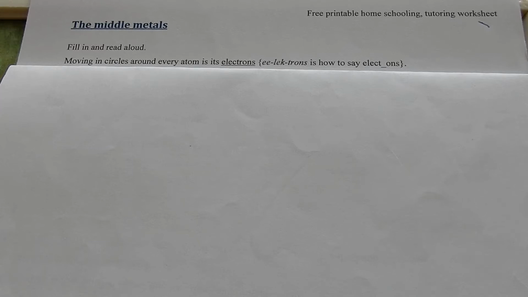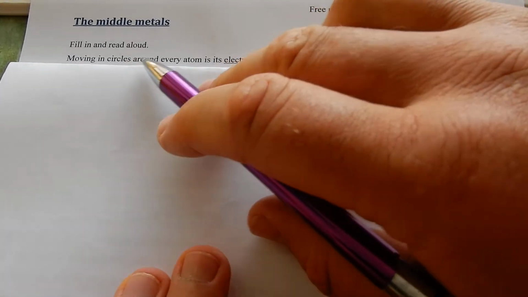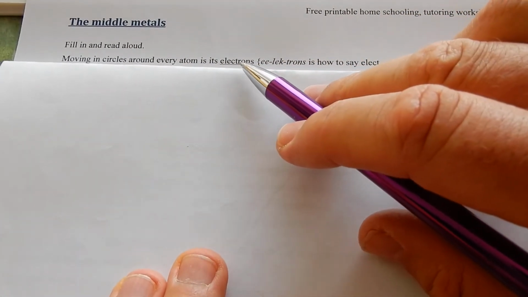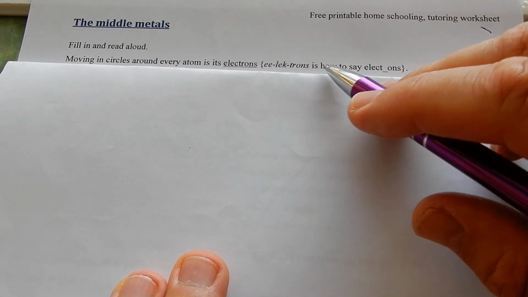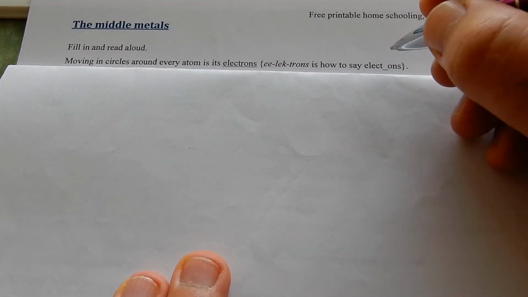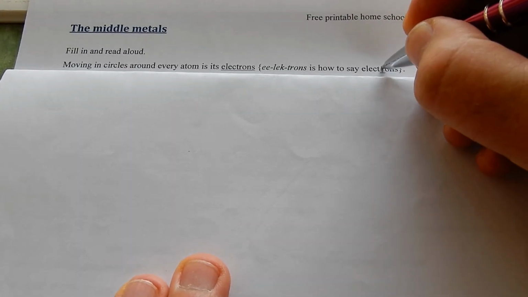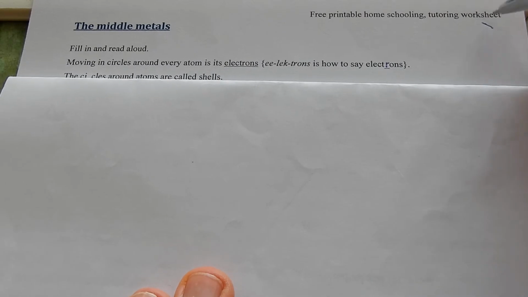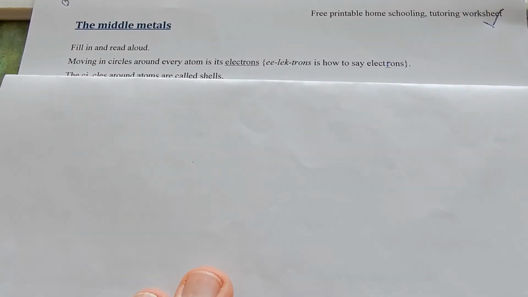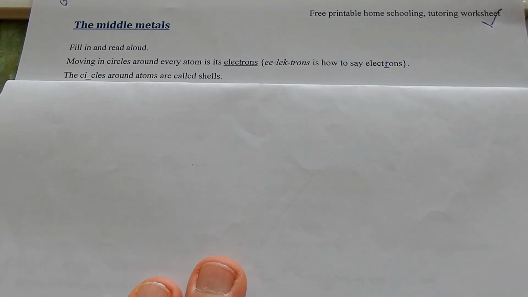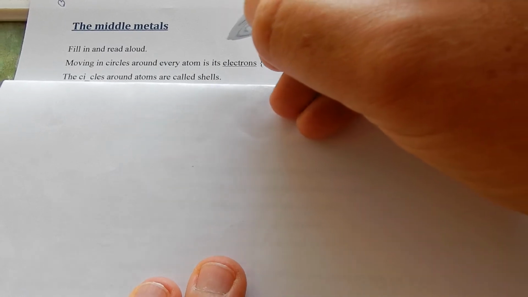The middle metals, in the middle of the periodic table. Moving in circles around every atom are its electrons. The circles around atoms are called shells. Yes, the circles that electrons use.